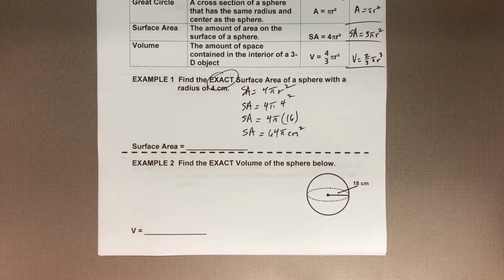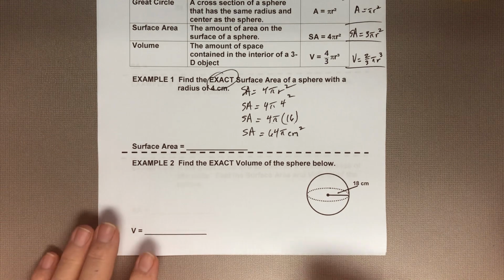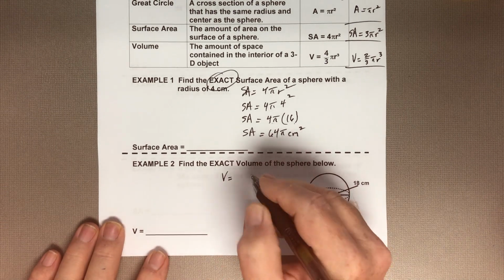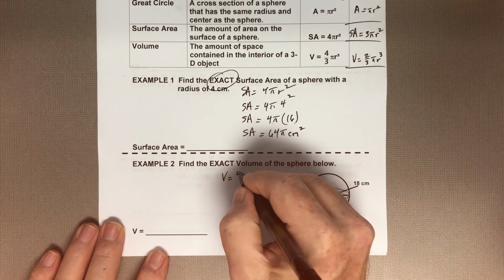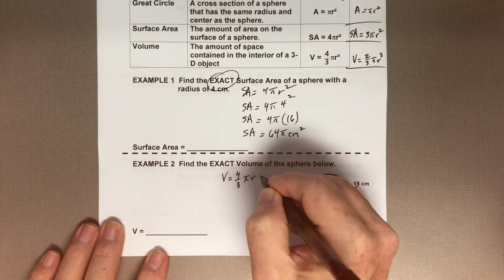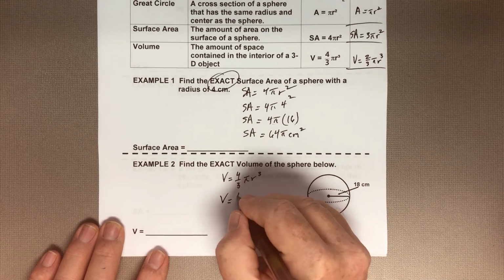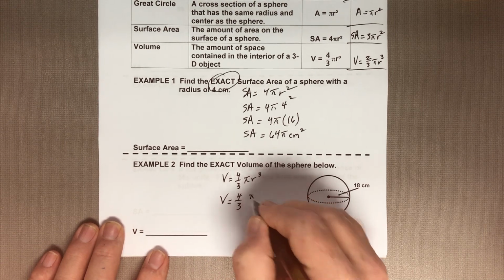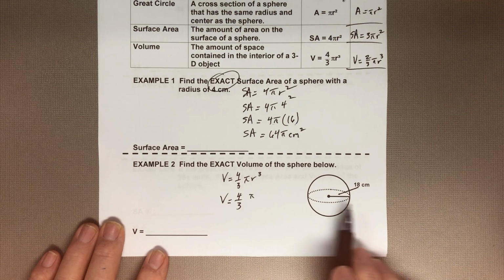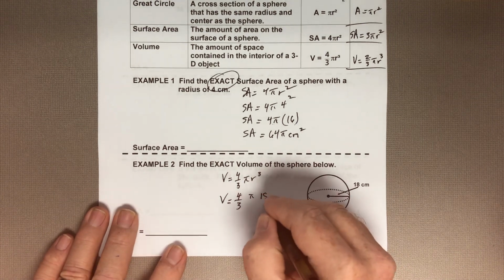Example number 2 says find the exact volume of the sphere. The formula for the volume of a sphere is 4/3 pi r cubed. So volume would be equal to 4/3 times pi times your radius, and that radius is 18, cubed.